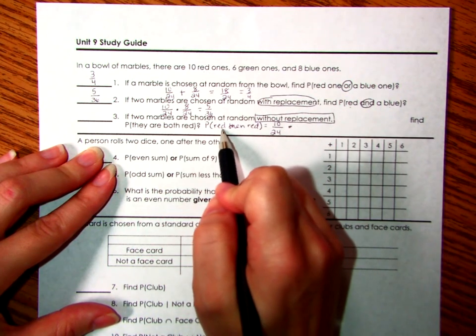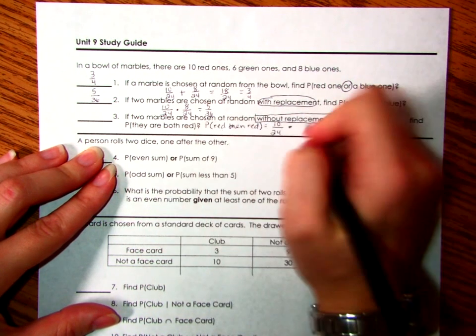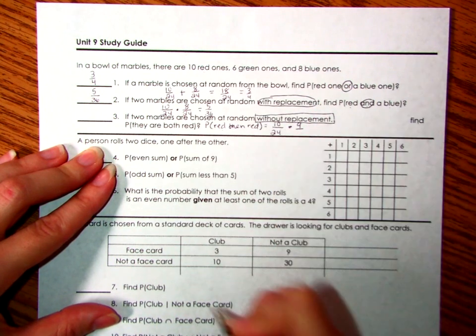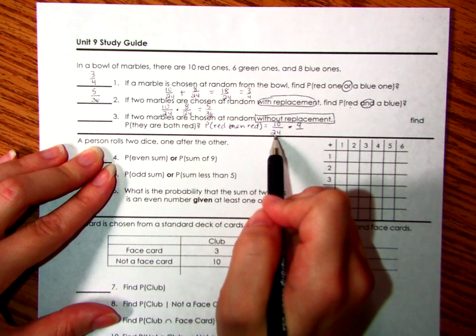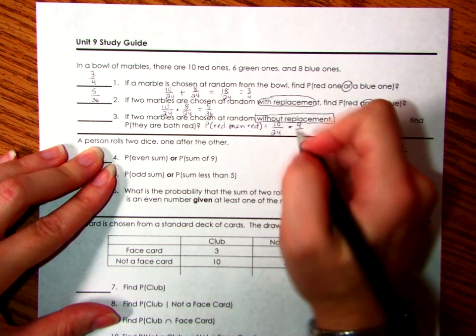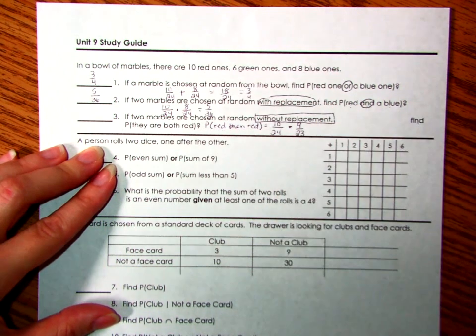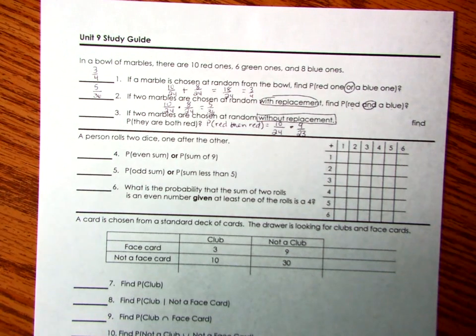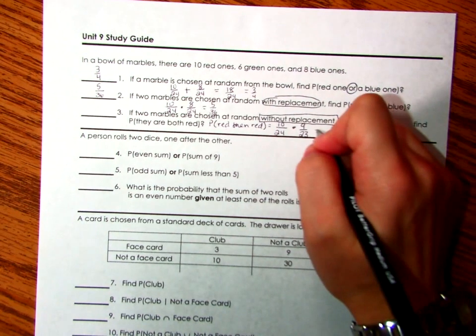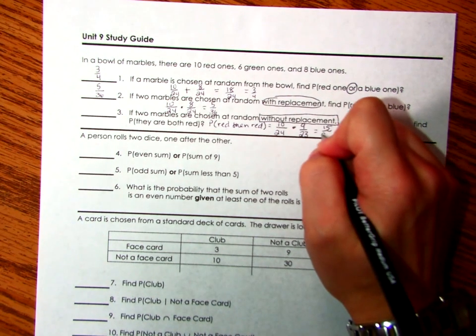Well, if you got one of those 10 red marbles, that means there are 9 left the second time you go in to pick. And since you removed one marble, there are no longer 24 in there. We didn't put it back. So now there are 23 marbles in there. So now you're going to multiply straight across, and you're going to simplify. When you do, you're going to get 15 out of 92.